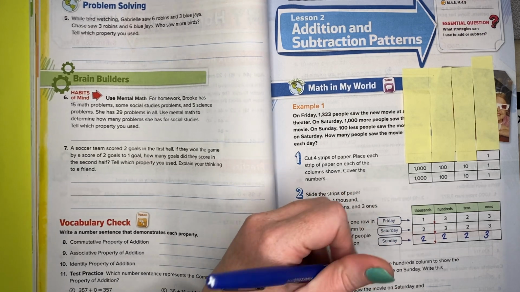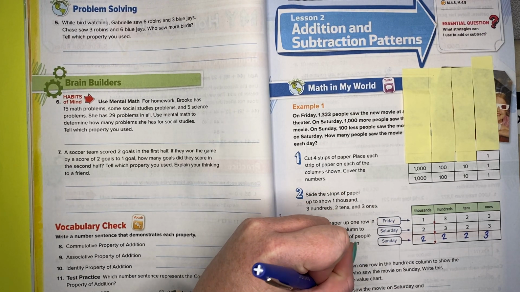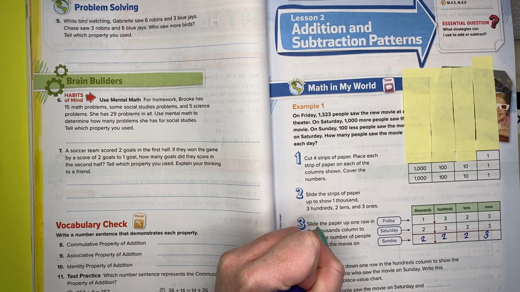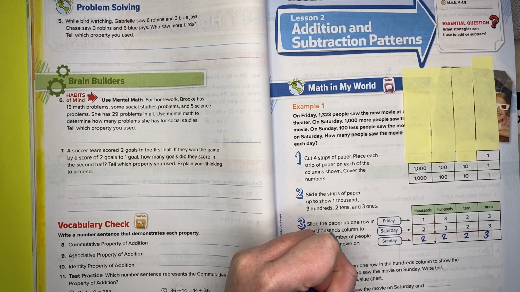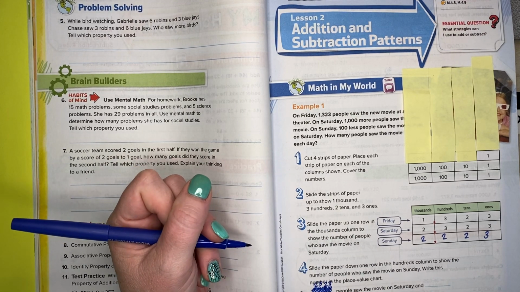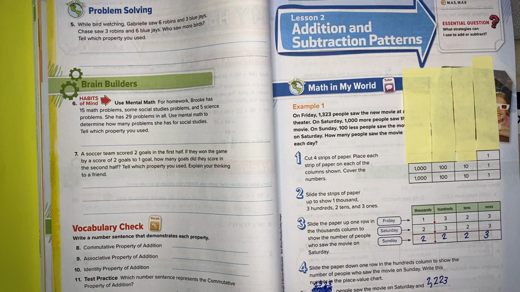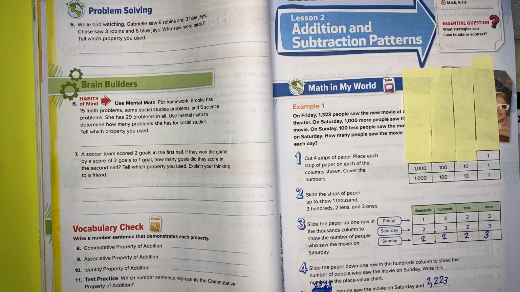Oh man, I didn't read ahead. Let me fix this. Daggone it. Hate that. Okay, let's try this again. So 2,323 people saw the movie on Saturday, and 2,223 people saw the movie on Sunday. I don't like scribbling out. That's why we write with a pencil in math. I'm writing with a pen so that you can see it better, but you should use a pencil. I messed up. I'm sorry. That's why you should read ahead. That's why you should use a pencil.